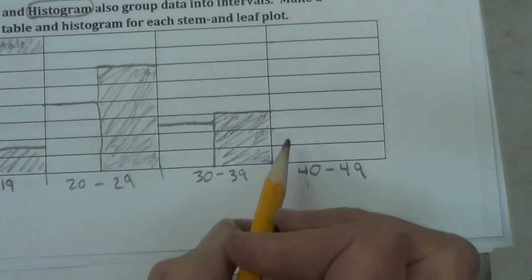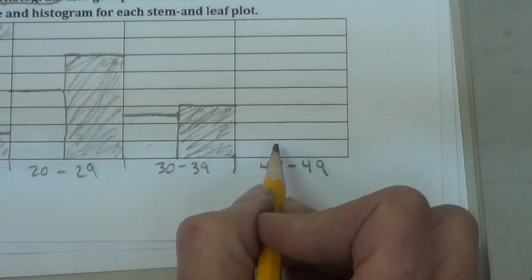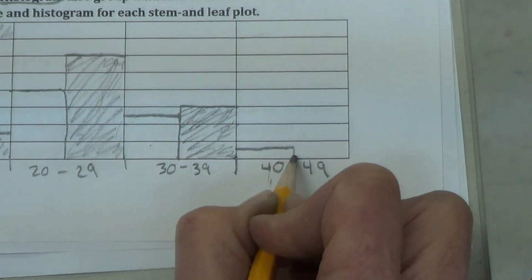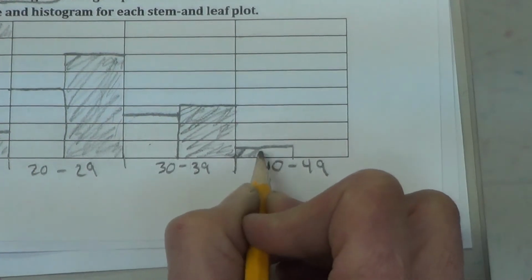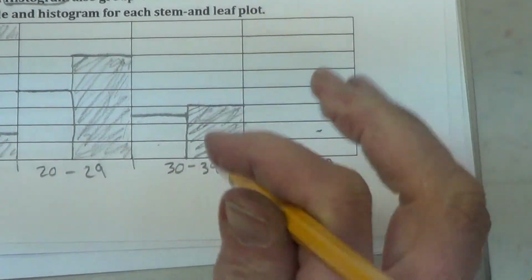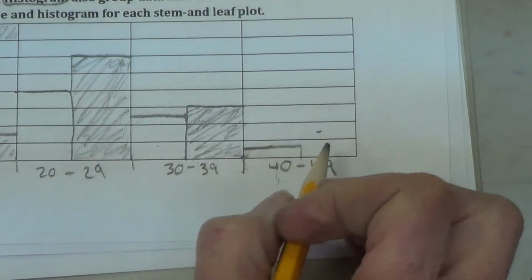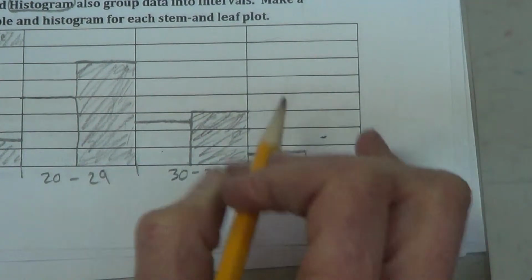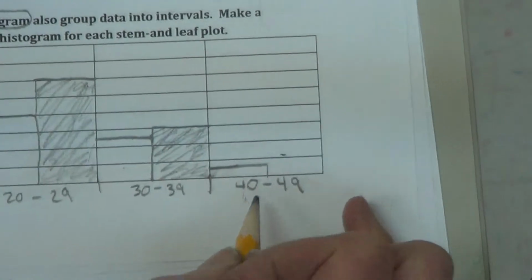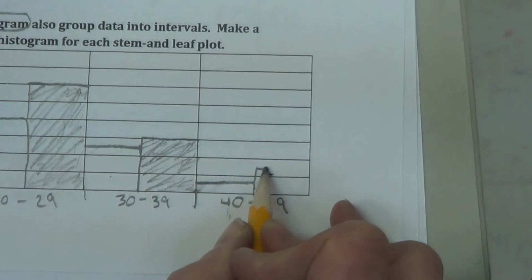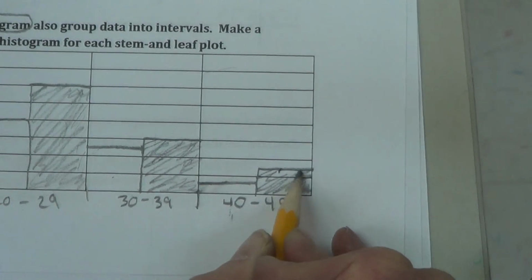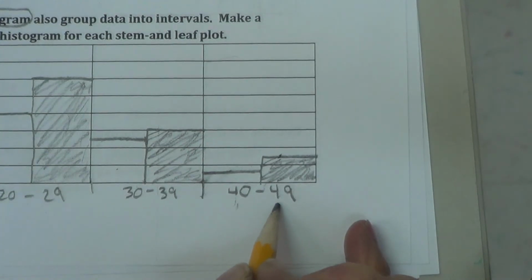We have one country where 41% of the women are watching, oops, I don't want to shade that in. 41% of the women are watching 4 hours or more of TV a day. We have 3 countries where almost half their men are watching at least 4 hours of TV a day.